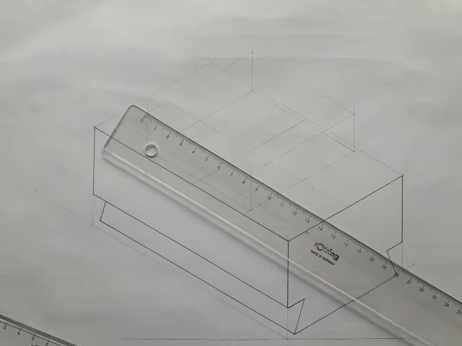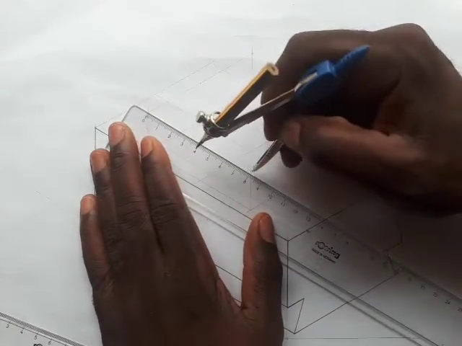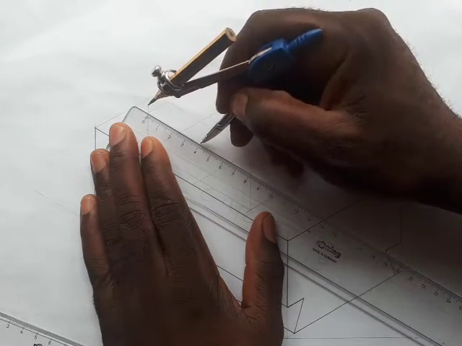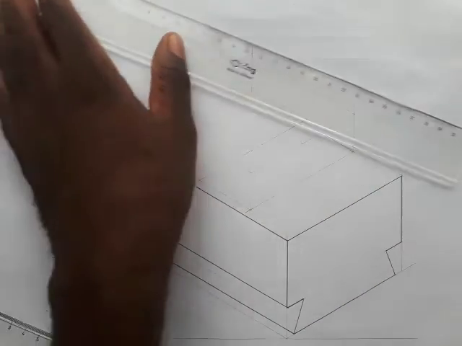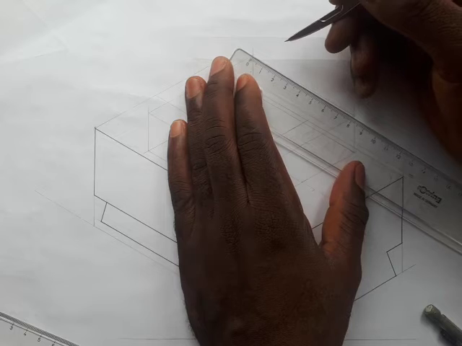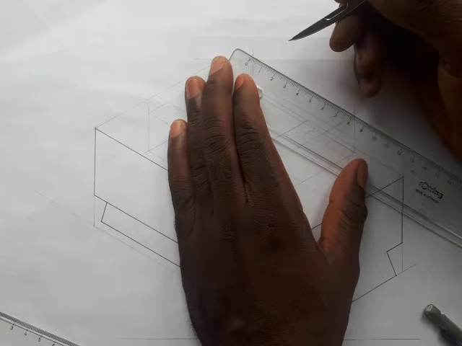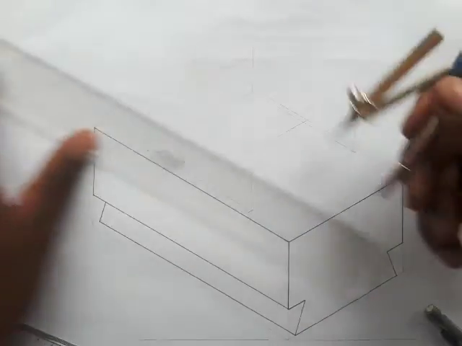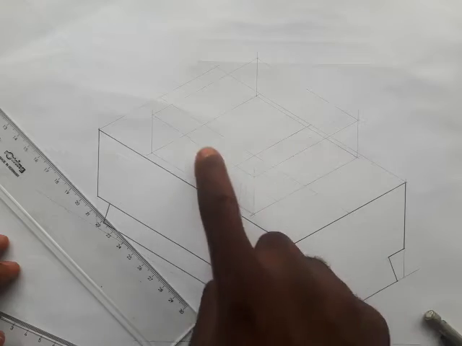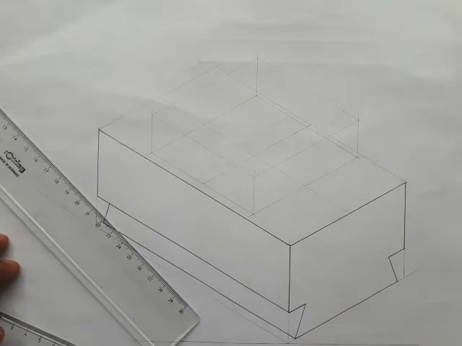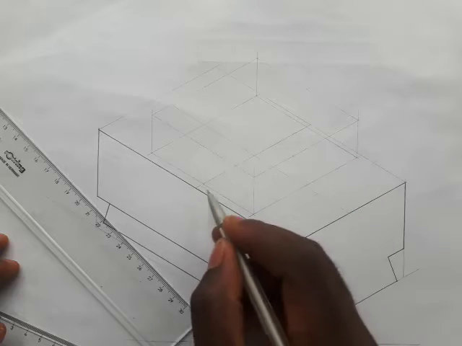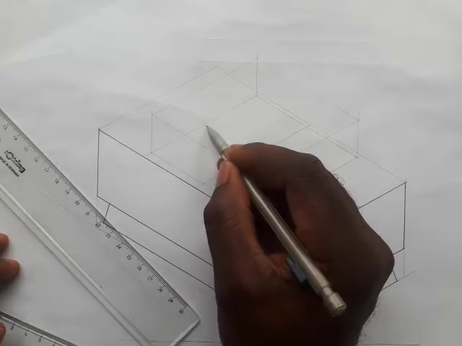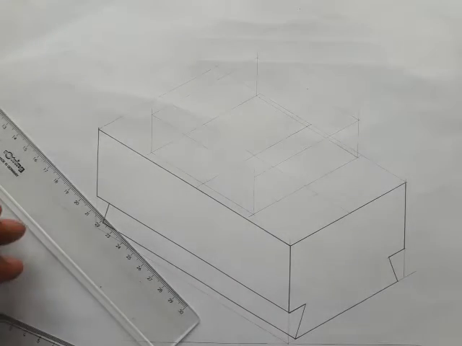All right, so this is 80. The midpoint here is 40. And do the same thing for this other side. This is 80. And the midpoint here is 40. Okay, so don't forget these midpoints for the top and the midpoint for the bottom. So the midpoint for the bottom has already been indicated. Look at it here. So this is the midpoint for this line, this is the midpoint for this line, and this is the midpoint for this line.